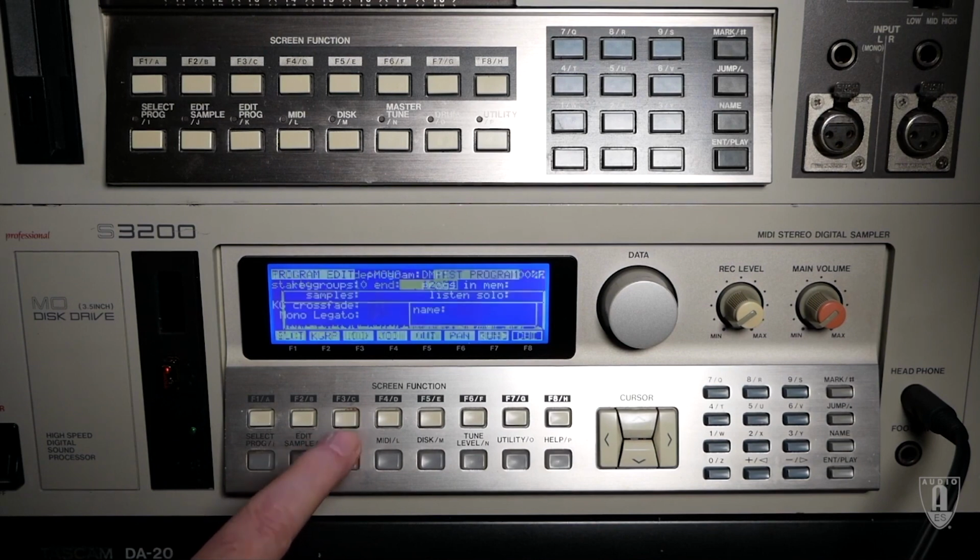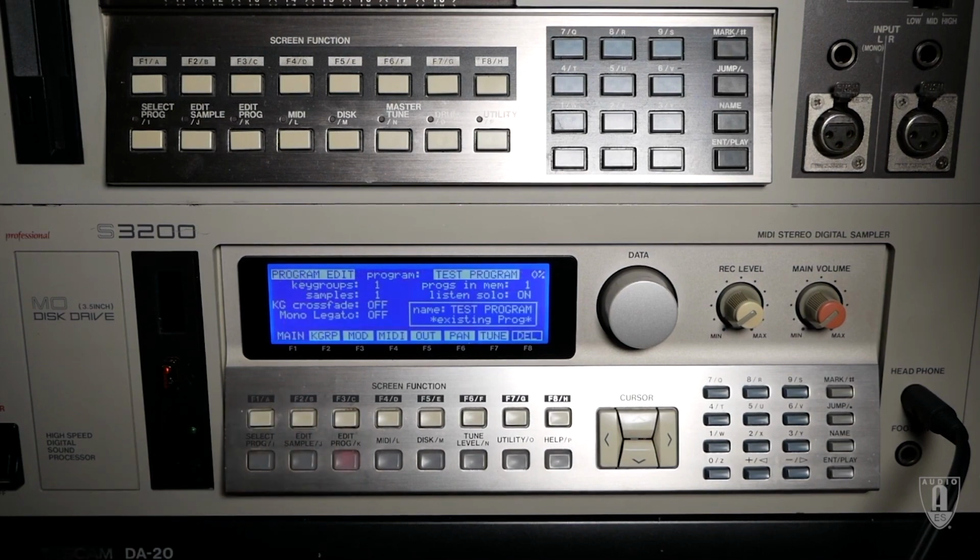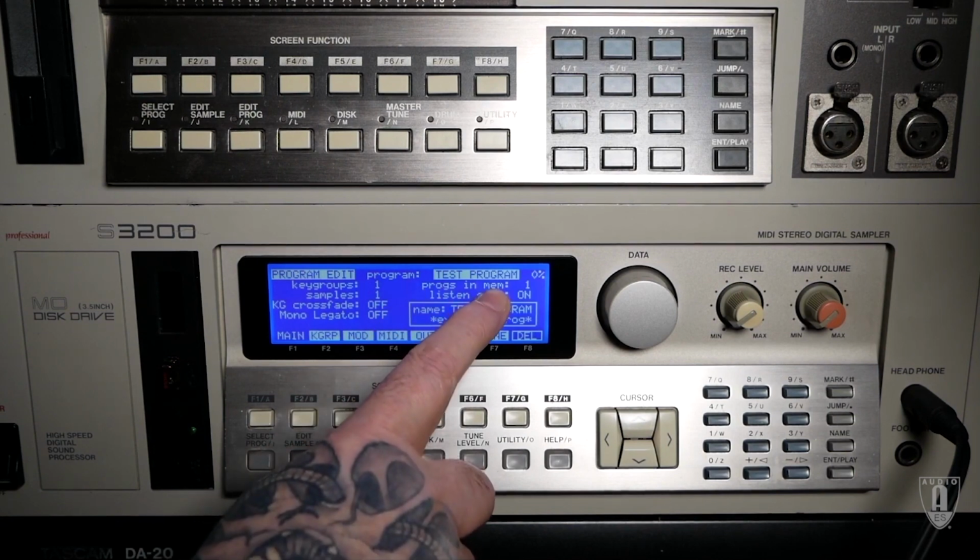So we click on edit program there. Now in the edit program page, we need to create a new program, but like samples, we can't just create them. Yeah, it's that 90s tech again. We need to copy a program and use that, which is why the sampler loads with the test program.